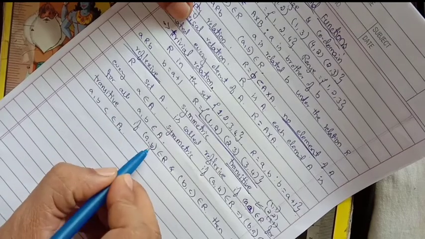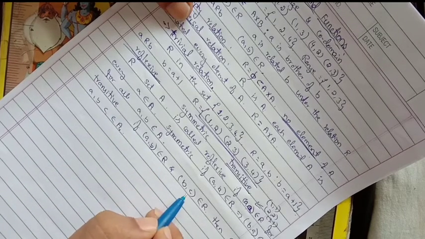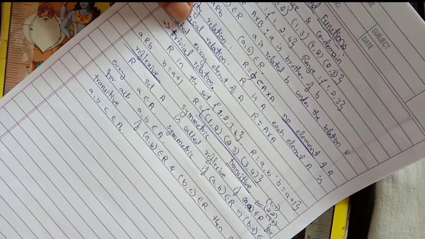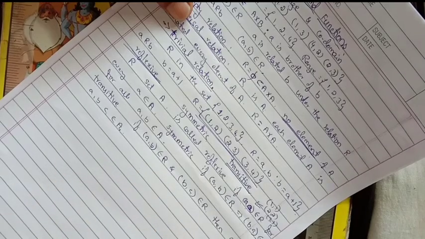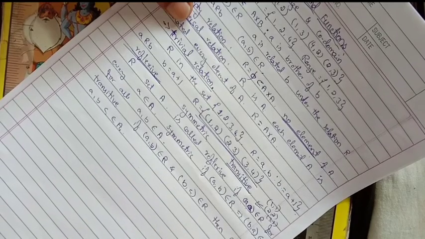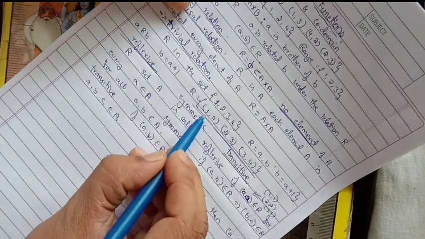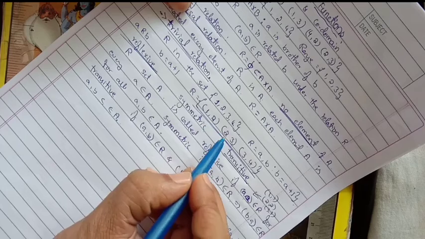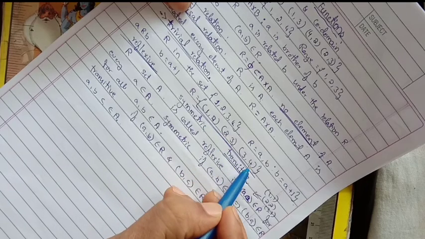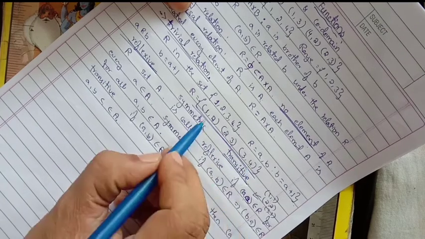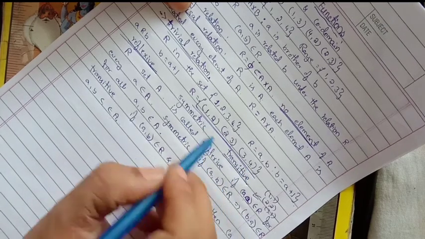Transitive means (A, B) belongs to R, (B, C) belongs to R, and that implies what? (A, C) belongs to R. So you can write here (1, 2), (2, 3) and (3, 4). Okay, so it is not transitive.